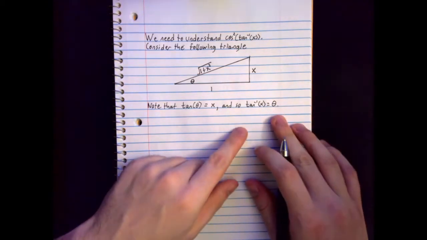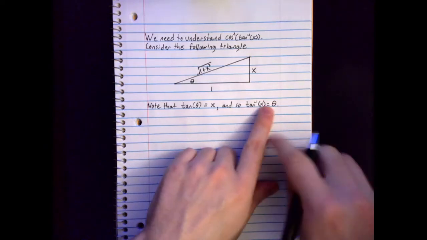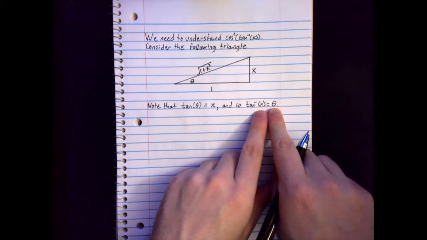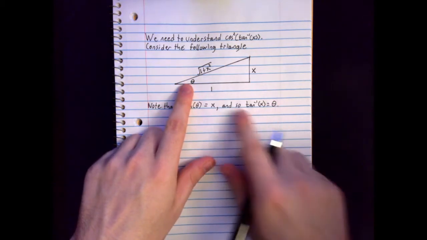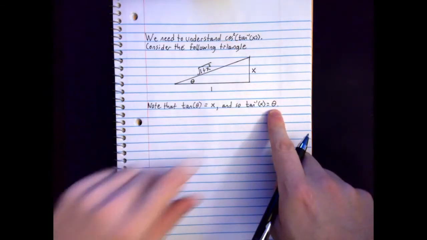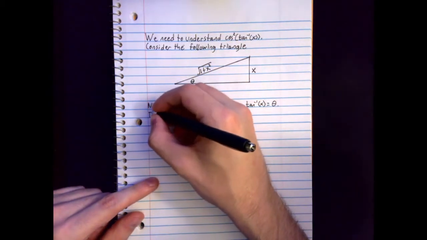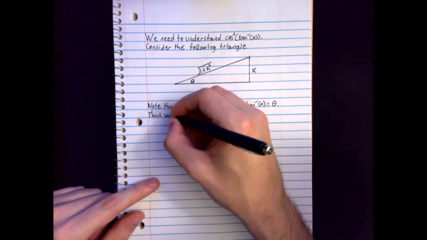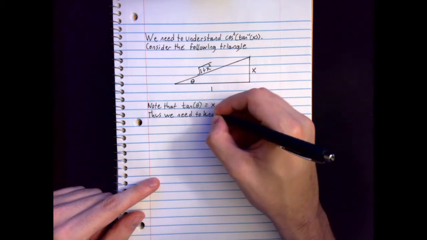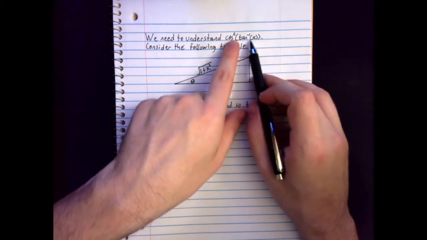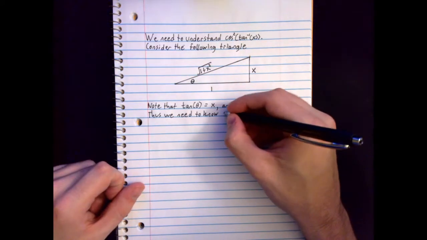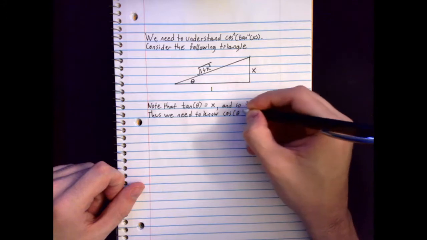Okay, well, I've replaced this set of symbols with this one, but how does that help me? Well, this tells me that I can interpret this geometrically. So really what I need to know is actually the cosine of theta. So thus, we need to know cosine of tangent inverse of x, which is just cosine of theta.